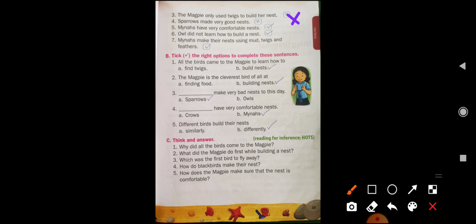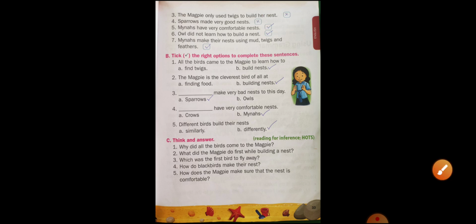Sparrows made very good nest. So children, tell me, is this sentence true? No. Sparrows make very bad nests to this day. So this sentence is not true. So here what do we have to do? We have to put a cross mark.